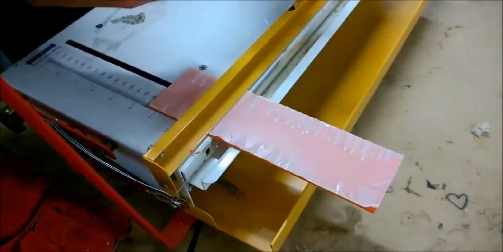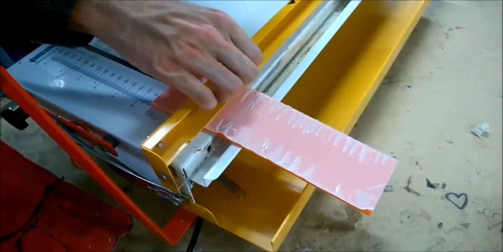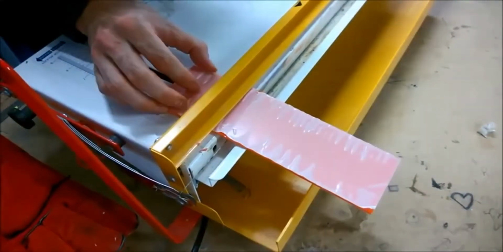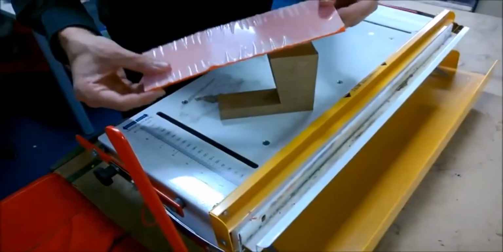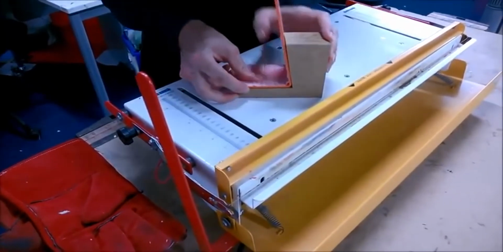So what I'm going to do is repeat the process but in reverse. I lift my guard up and bring it backwards, making sure that it doesn't fall out of the front of the guard like this, and I carefully slide this out. Now I've got to be quite quick at this stage, and I'm going to use my jig, and I'm just going to pre-bend it, and then slide it into the jig so that I'm holding it in place.